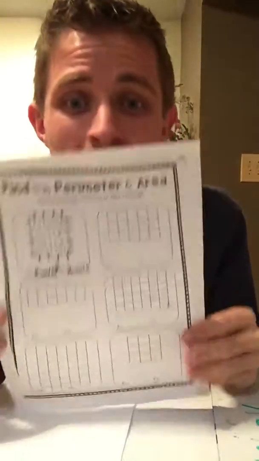Remember, put dots for your area. That way you don't get confused with all these tick marks, okay? Use the tick marks to count your perimeter. Use the dots for your area. And do it like this. And this is all you have to do today. That's it. How awesome is that?